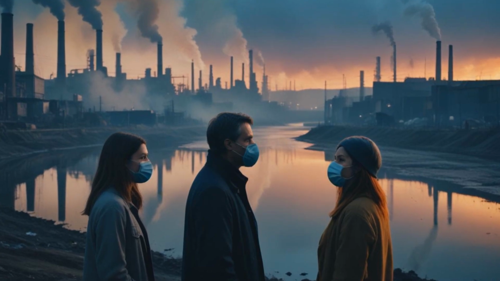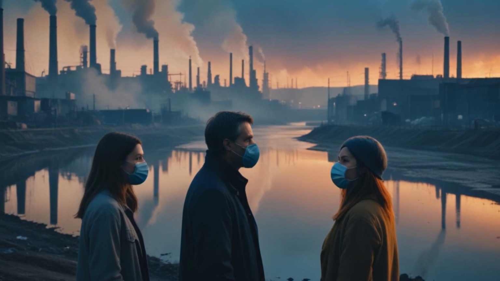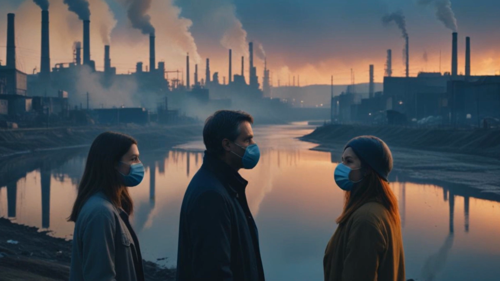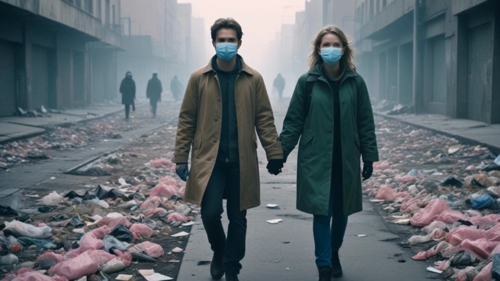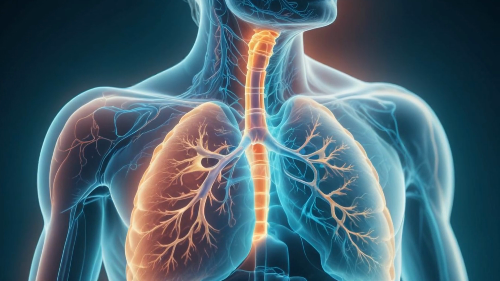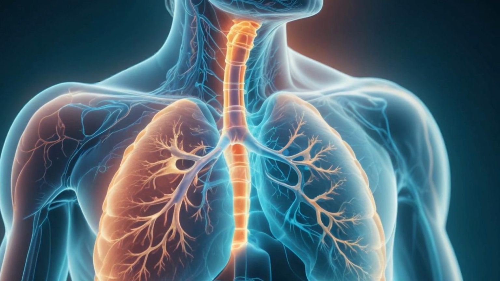Occupational respiratory disorders. Exposure to dust, chemicals, or other irritants in the workplace can lead to conditions such as pneumoconiosis or chronic obstructive pulmonary disease, COPD. Preventive measures such as using protective masks and reducing exposure are key to minimizing these risks. Each of these disorders affects gas exchange and ventilation in different ways, impacting overall respiratory efficiency.